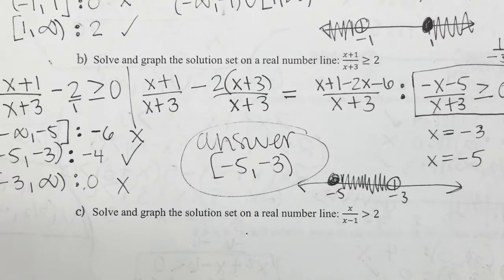Everybody good? You're going to try C on your own. Go ahead and try C on your own. Then we'll go over the answer. You're about to do a checkpoint on this. So if you don't know how to do this, ask me for help now. Because on the checkpoint, you're not going to ask me for help. It's going to be on your own. So if you need help, ask me now.